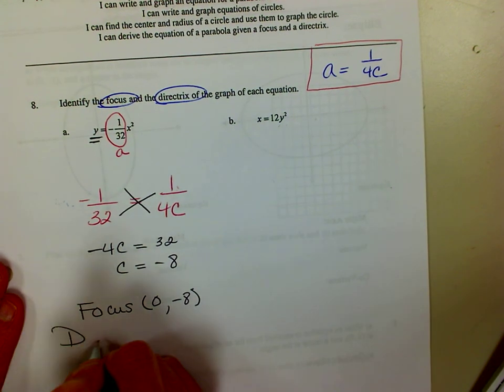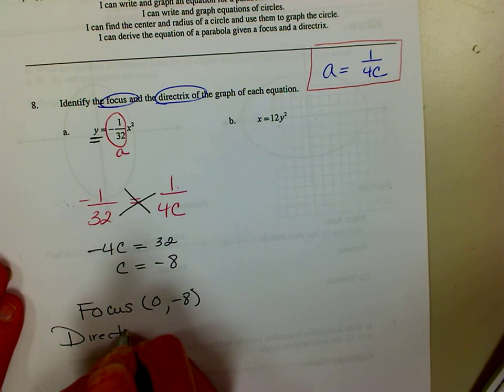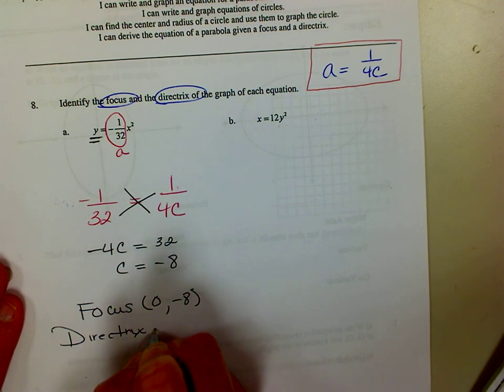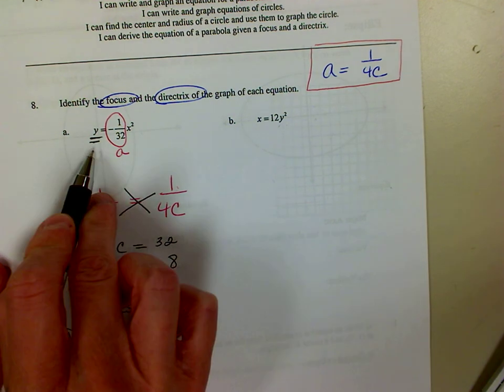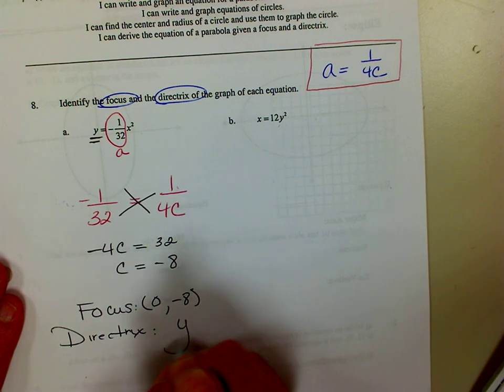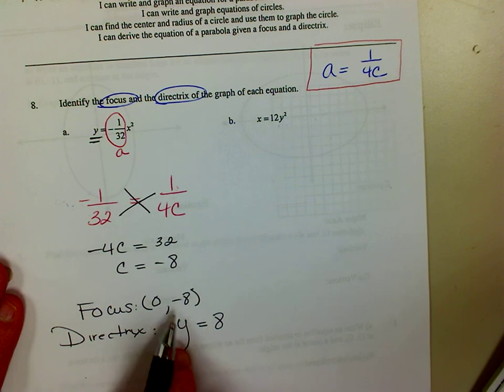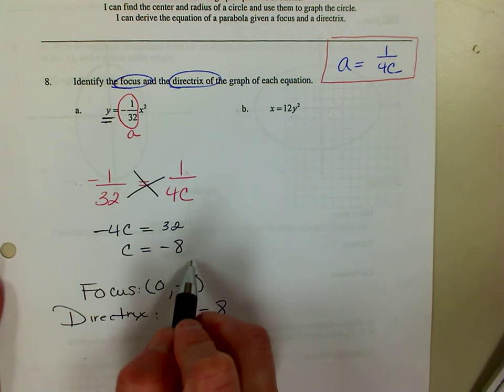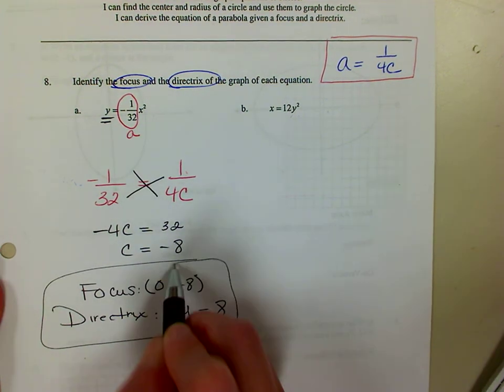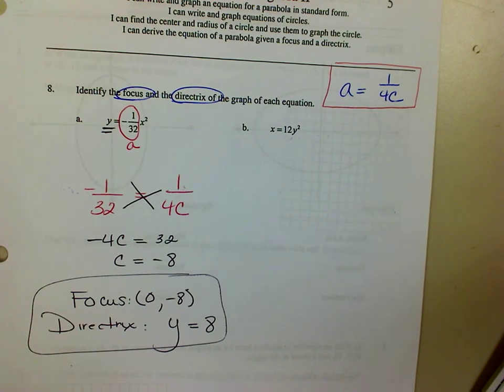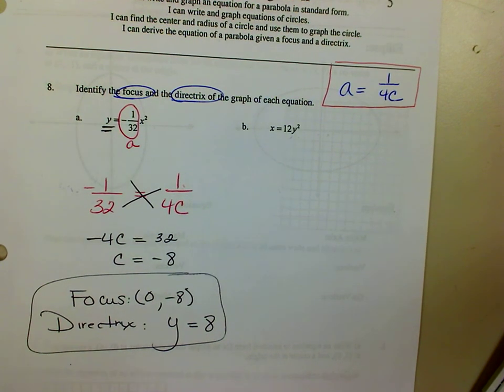Now I need the directrix. Since it's y equals, I'm gonna have y equals, but it's gonna be a positive 8 because these are always opposite signs. So those are both my answers. Okay, B.